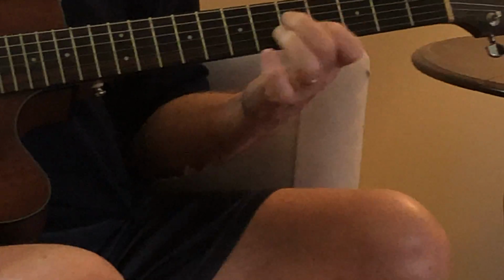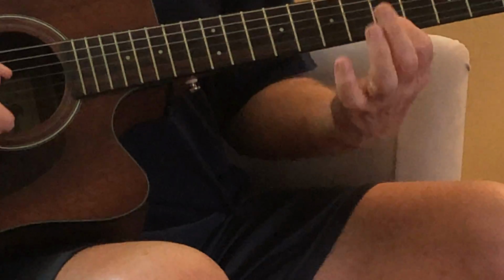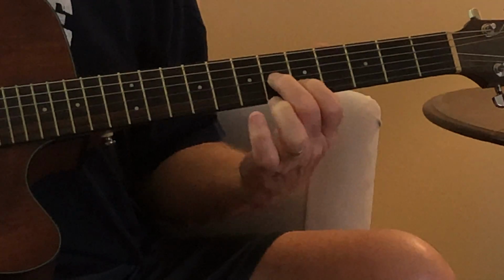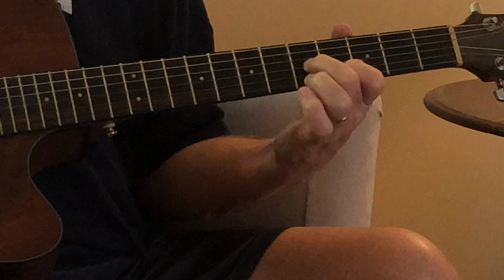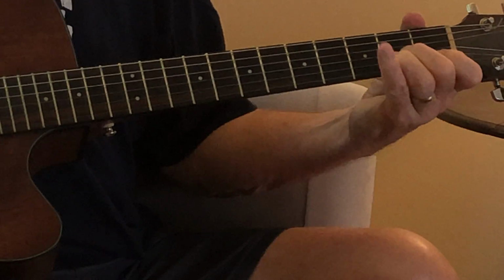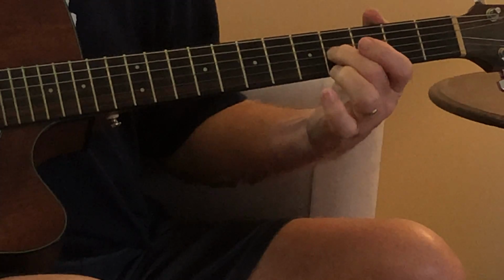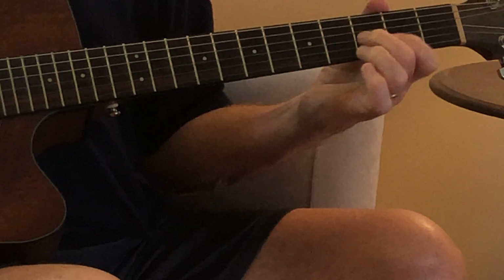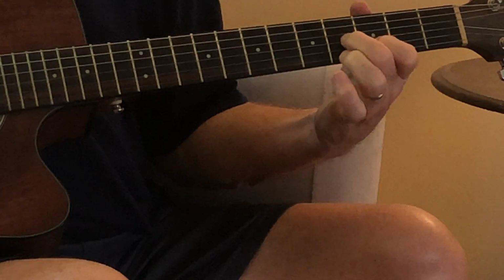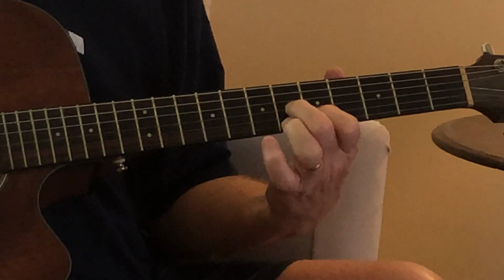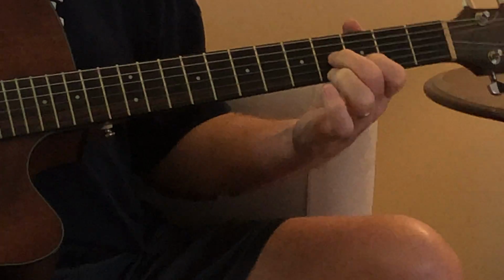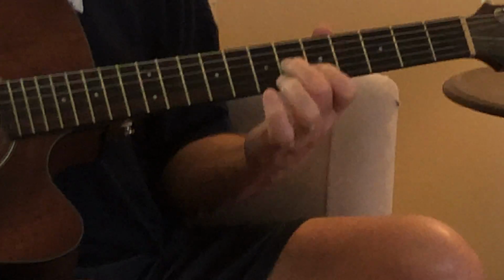And now the fingering I'm using there is, I have the index on string 2, fret 5, middle on string 3, fret 6. And then I slide this, and I'm just hitting string 3, and then string 2, whatever is on.